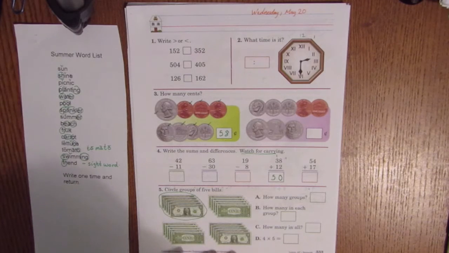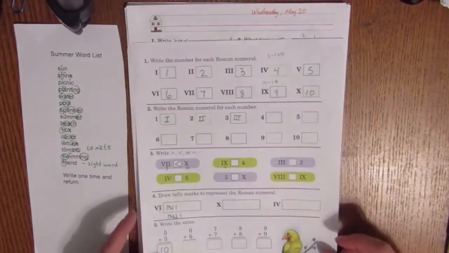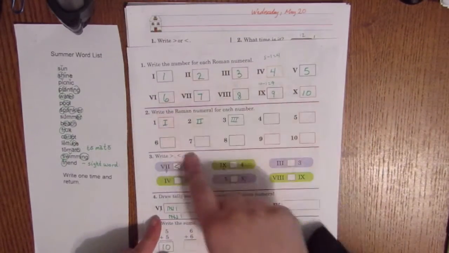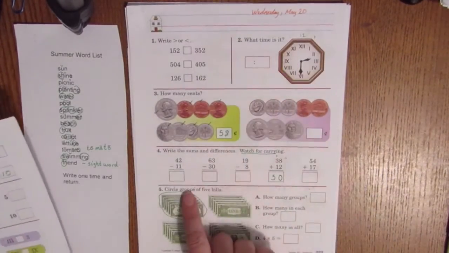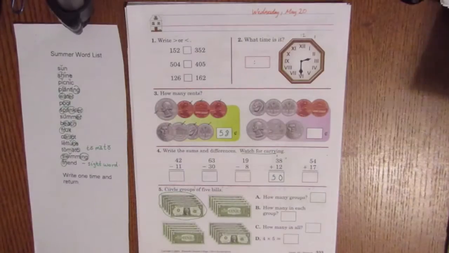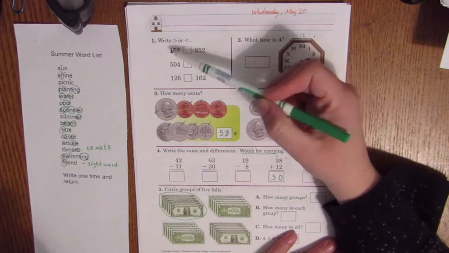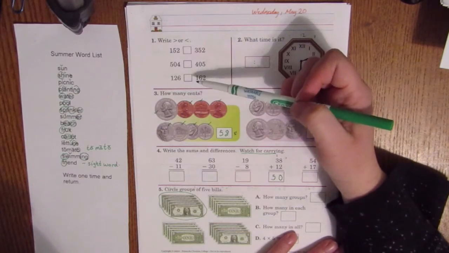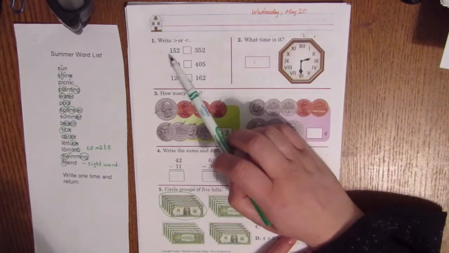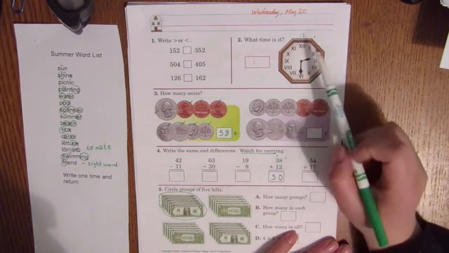I reminded you yesterday that you would need to borrow the math paper we did yesterday with the Roman numerals to help you on your papers, so you may want to make sure you pull it out. You're going to write greater than, less than on these numbers, watching both the hundreds and the tens place.